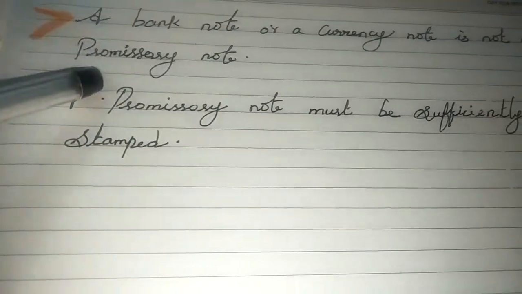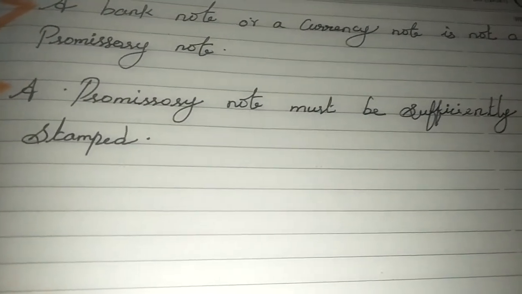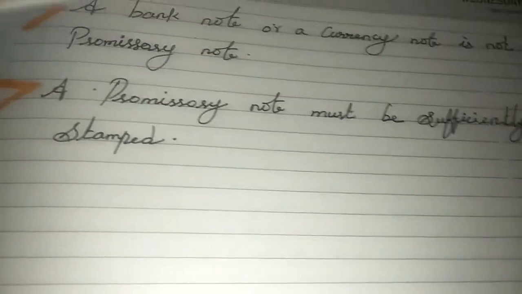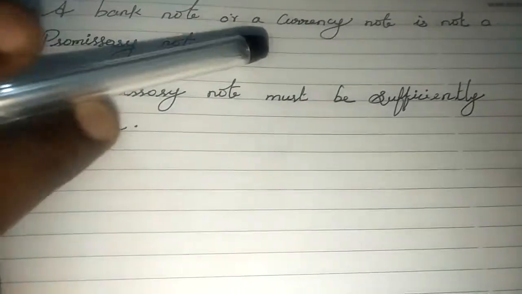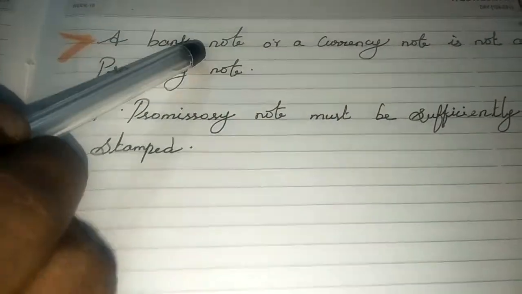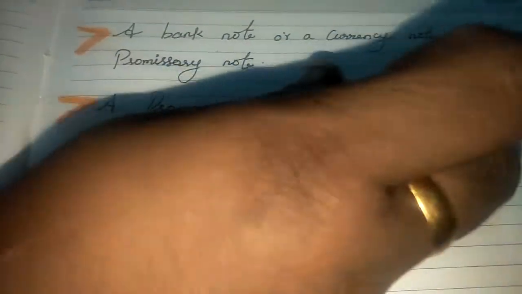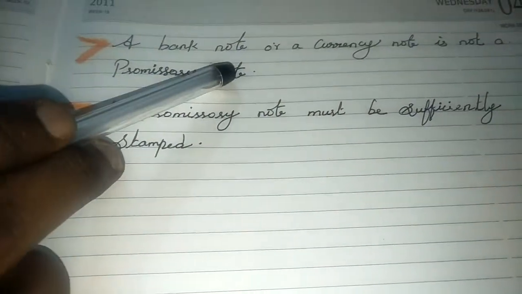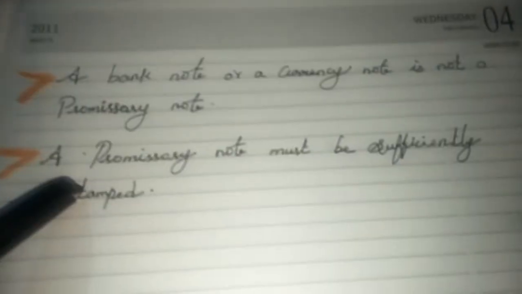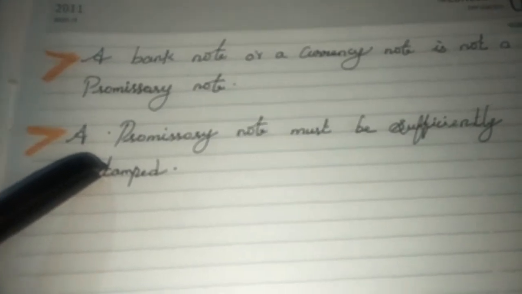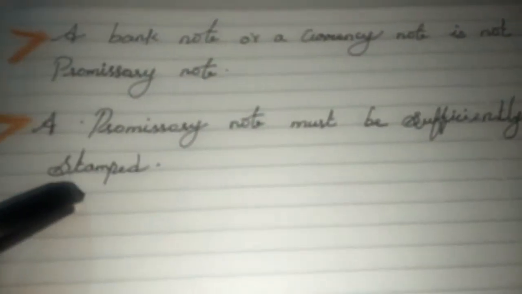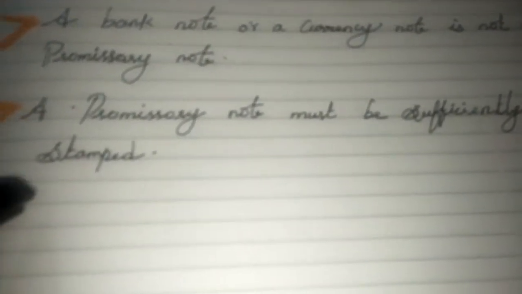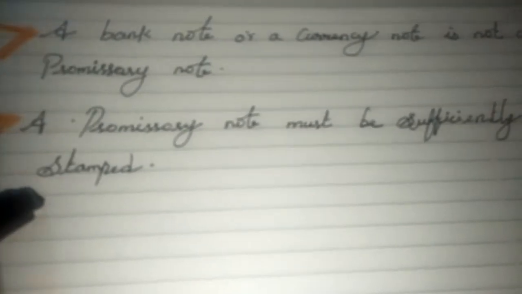Listen, first I am telling: not being a bank note or currency note. That is, a bank note or currency note is not a promissory note. A promissory note must have sufficient stamp, only sufficient stamp.